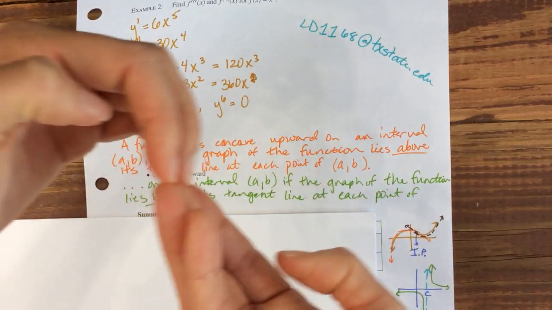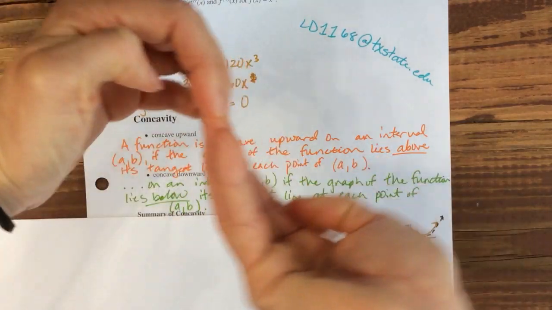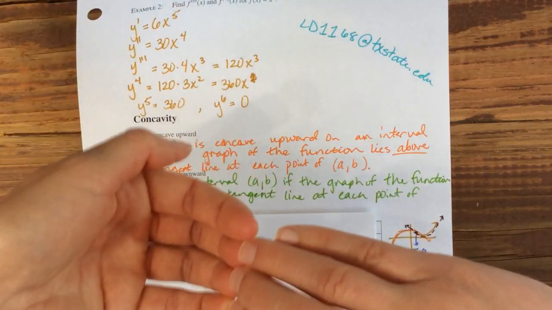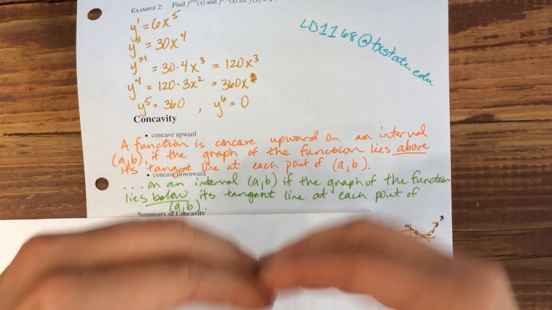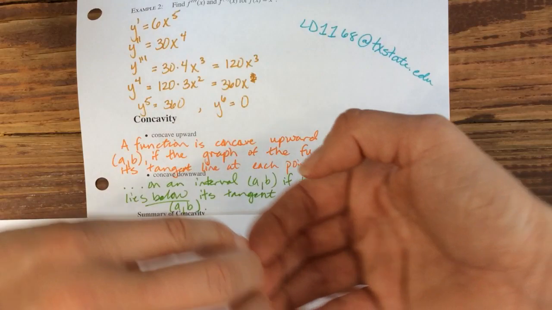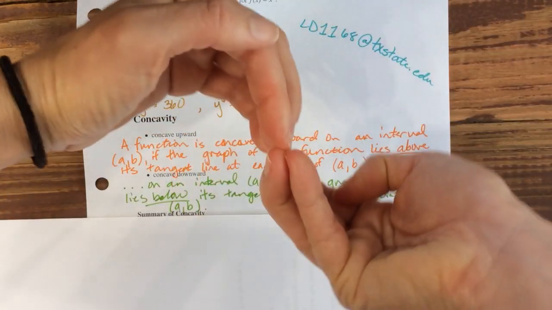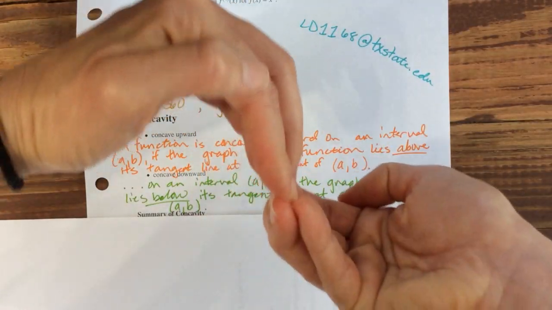So basically, let's see if I can get this to work. Yeah. So if I make, maybe, oh gosh, this is hard. Okay, oh gosh. My wrists don't move. Okay, oh boy, there we go.